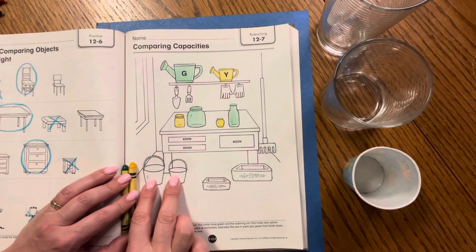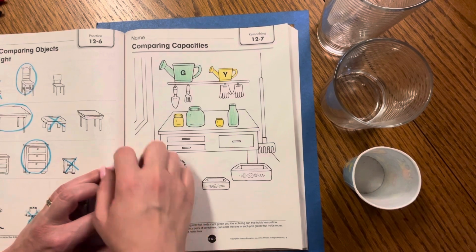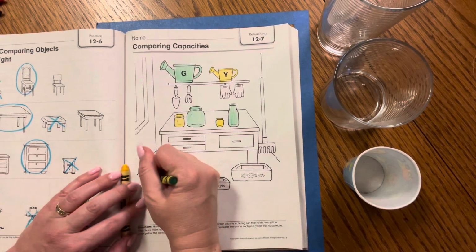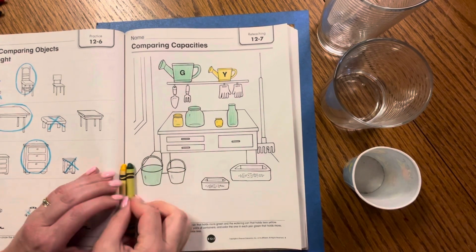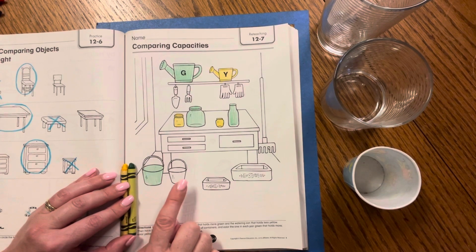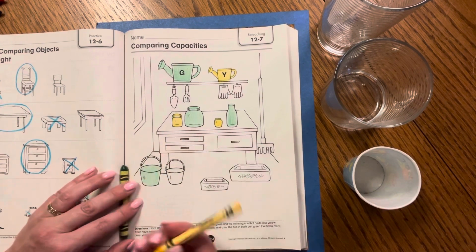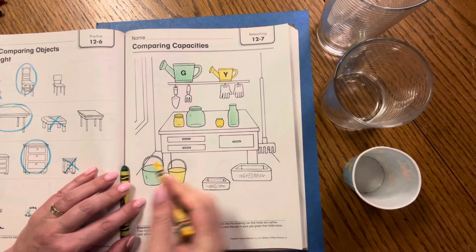Let's take a look at these buckets. Okay, which bucket of water has the greatest capacity? Which one could hold the most water? The bigger one. That's right. So we'll color it green. And which bucket would hold the least amount of water? The smallest capacity would be the smallest bucket. That's right. Color it yellow.